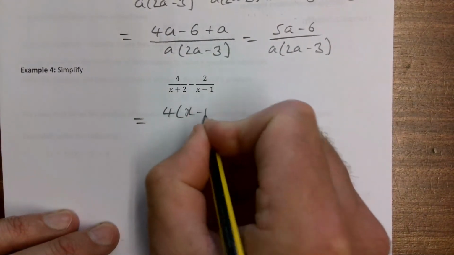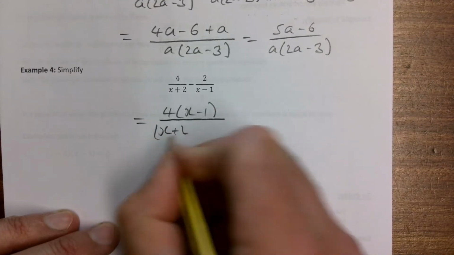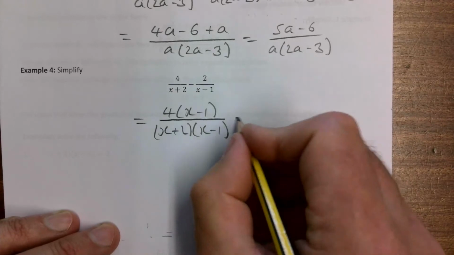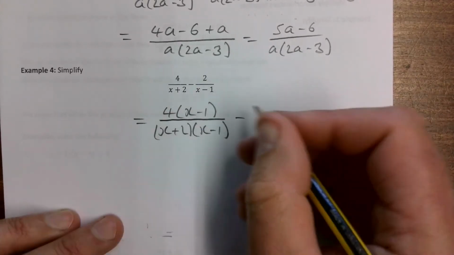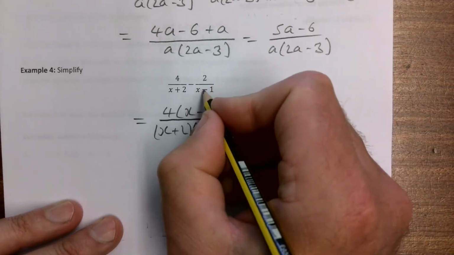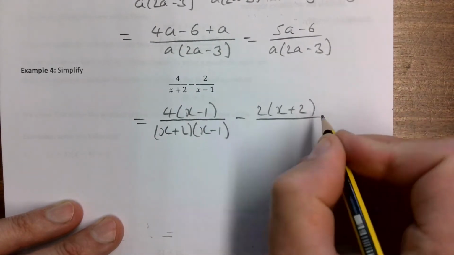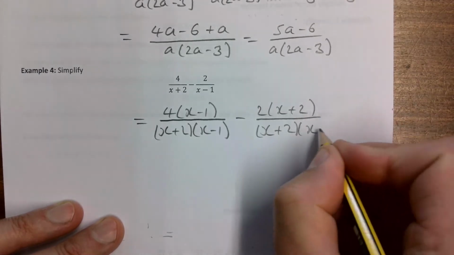4 upon x minus 1 all over x plus 2 upon x minus 1. Looks a bit complicated first time you're doing it, but hopefully you see what I've done there. I've just written this one out again, only times top and bottom by the same thing. Keeps the fraction the same. This one we're timesing by x plus 2. 2 upon x plus 2 all over x plus 2 upon x minus 1.